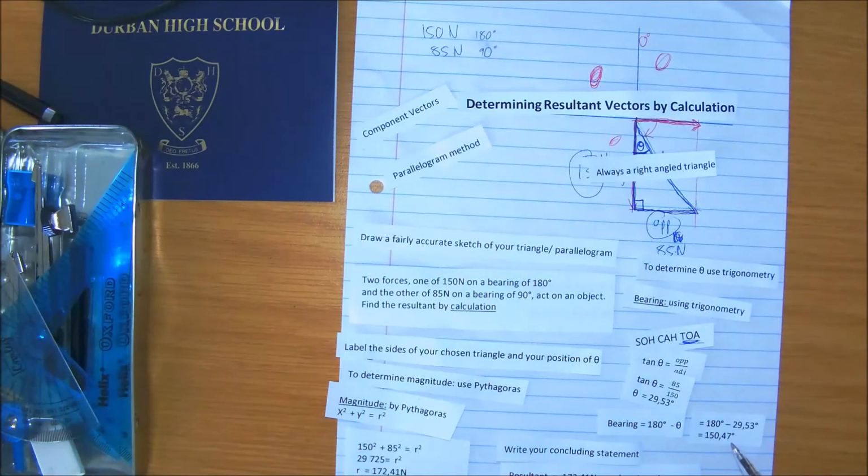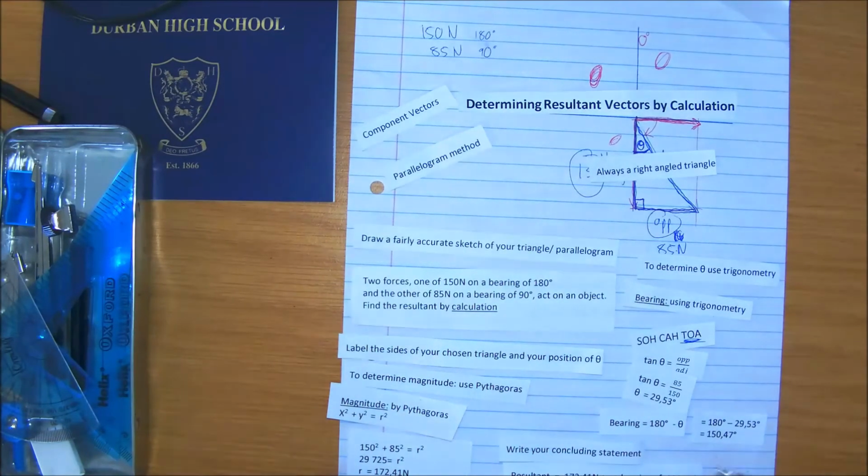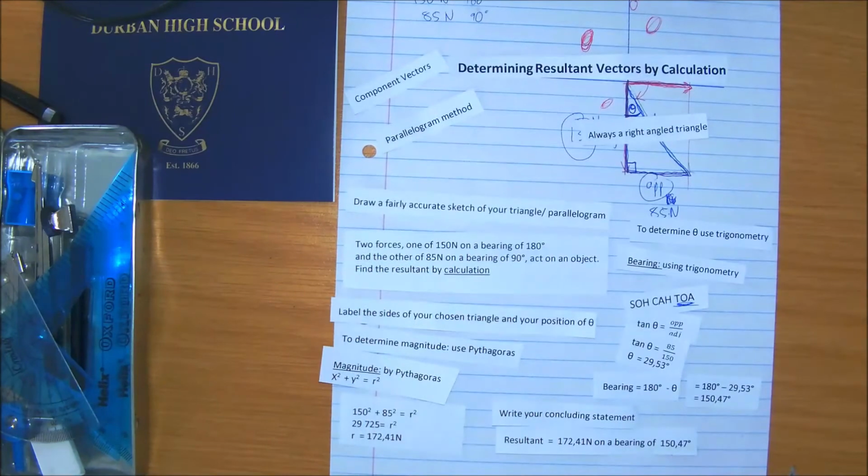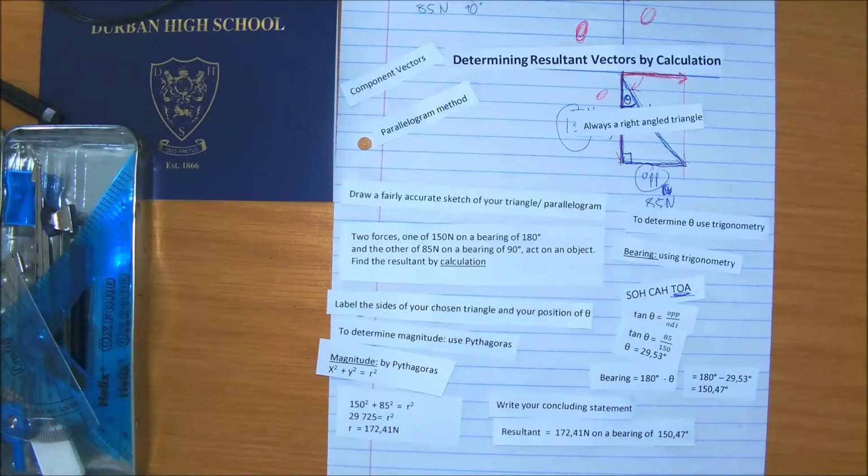Then you must calculate the bearing of your line off your 0 degree line, and then combine these two answers that you see here and write your concluding statement as a single answer to conclude your question. So you must remember this final step here and write your concluding statement. And that is how you determine a resultant vector, by means of calculation.